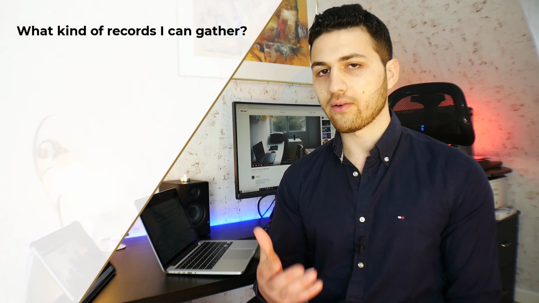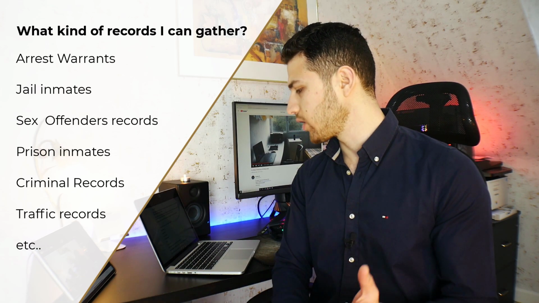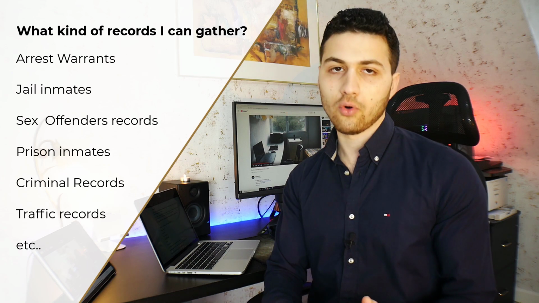Of course, police officers have the best access to the criminal records with their in-house system, but we still have free online resources and also paid resources to search for someone's criminal records. The kind of information that we can gather using OSINT are things like arrest warrants, jail inmates, prison inmates, criminal records, traffic, and many more.